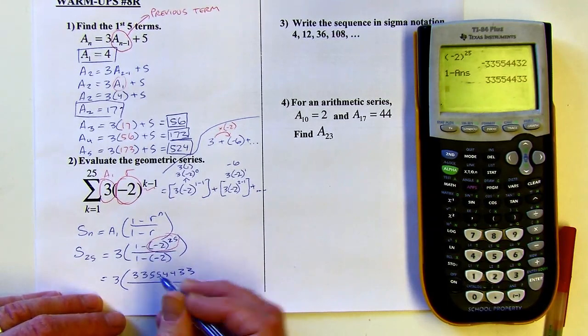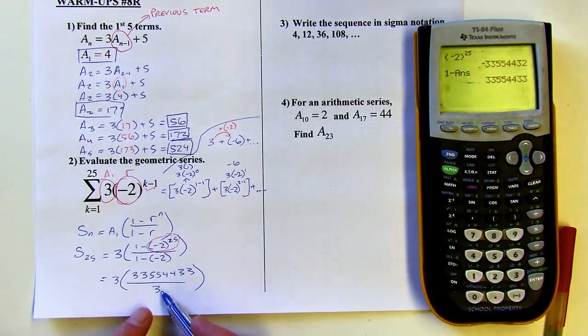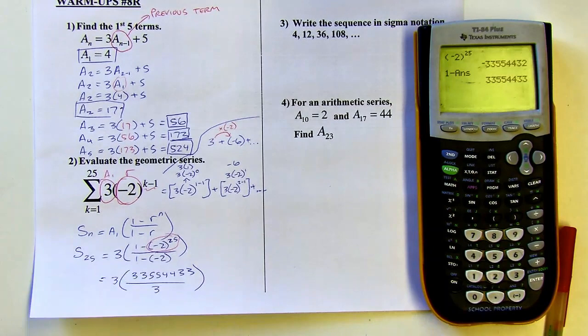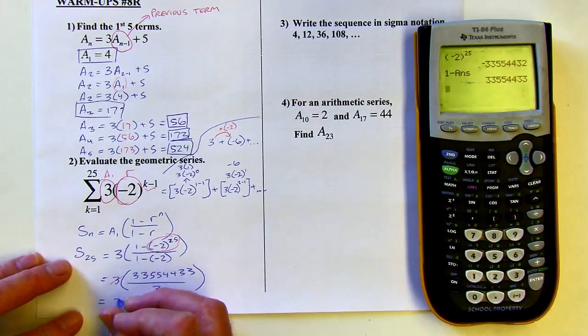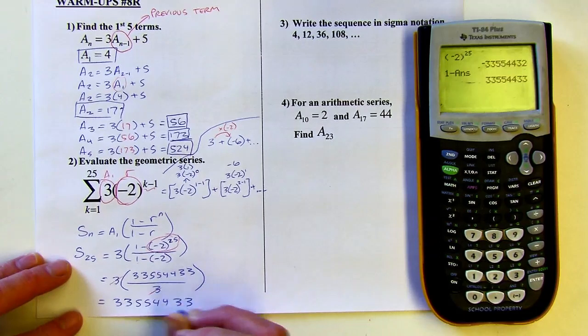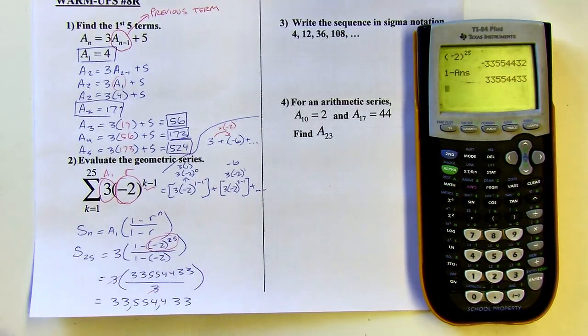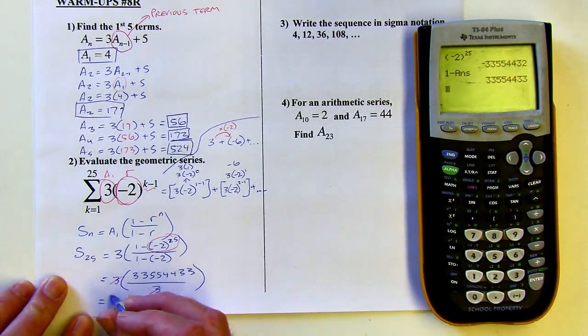Okay, the denominator would be 3. I don't need a calculator for that. So I'm going to be dividing this by 3 and then multiplying it by 3 again. So actually, those are going to cancel each other out, right? I couldn't divide that by 3 and multiply again, but I'm going to end up in the same place. So just using that numerator there. Let's see, let's put in, so it's going to be 33,554,433.